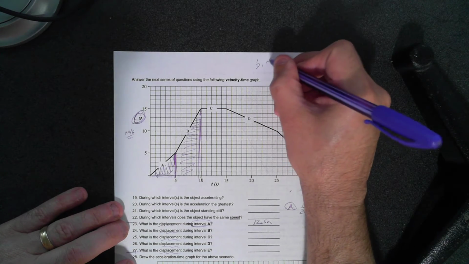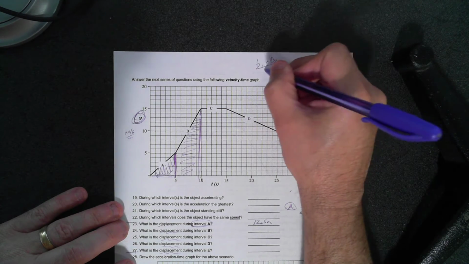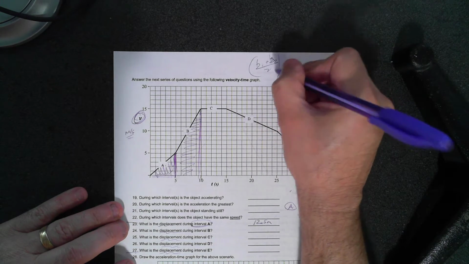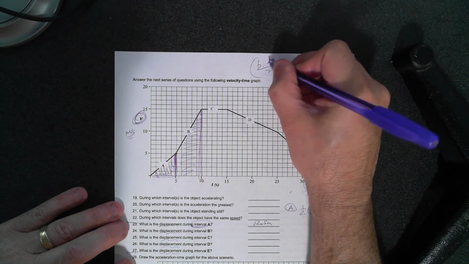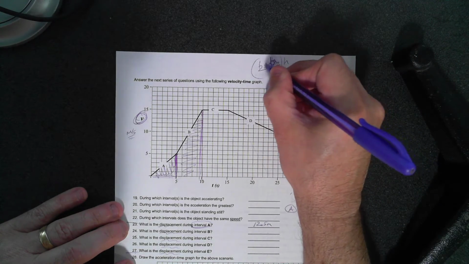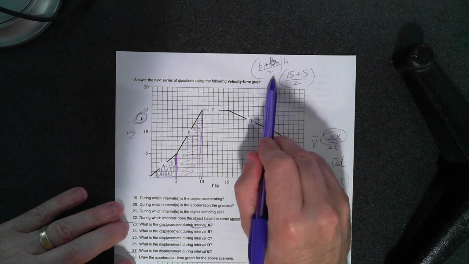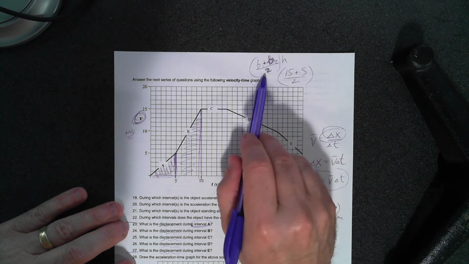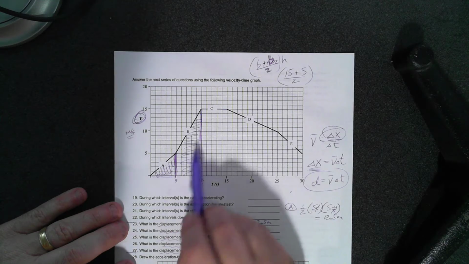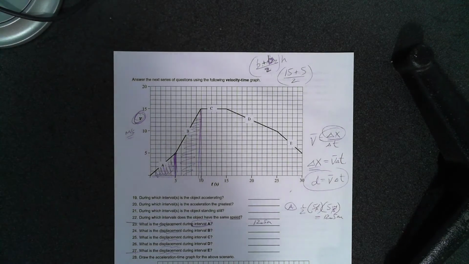Area of a trapezoid is B1 plus B2, over 2, multiplied by the height between the bases. Base 1 plus base 2 over 2. Or the other way of saying it, average those two bases, and then multiply by the height.